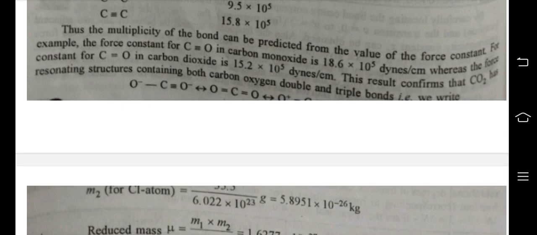For example, the force constant for C triple bond O in carbon monoxide is 18.6 into 10 raised to power 5 dynes per centimeter, whereas the force constant for C double bond O in carbon dioxide is 15.2 into 10 raised to power 5 dynes per centimeter. This result confirms that CO2 has a resonating structure containing both carbon oxygen double and triple bonds.